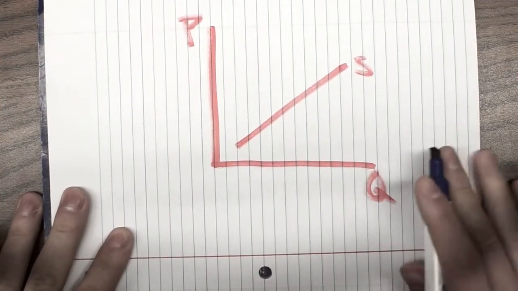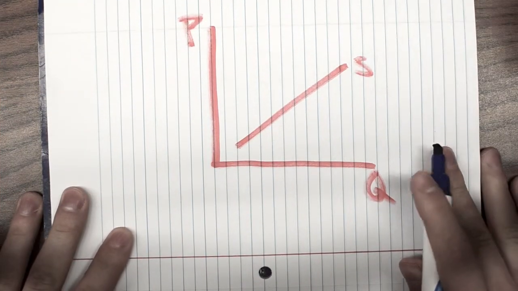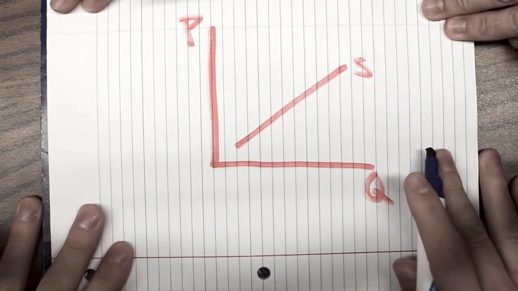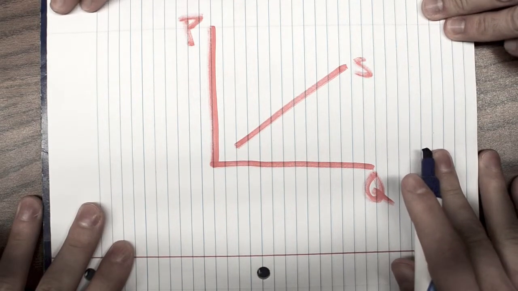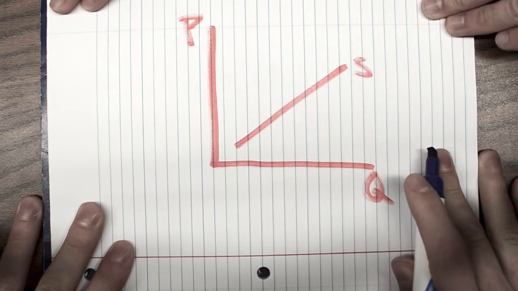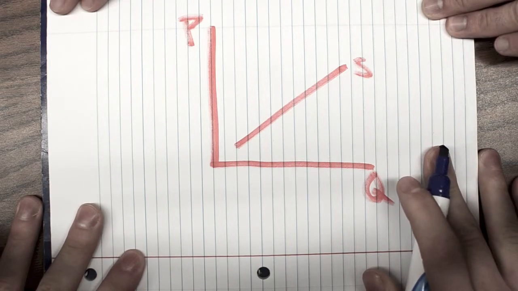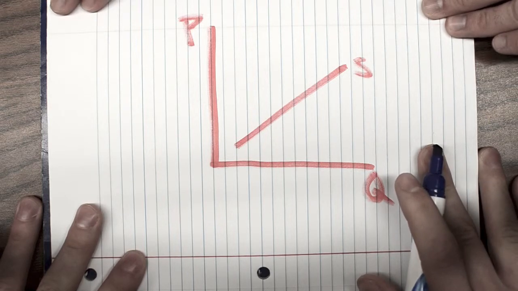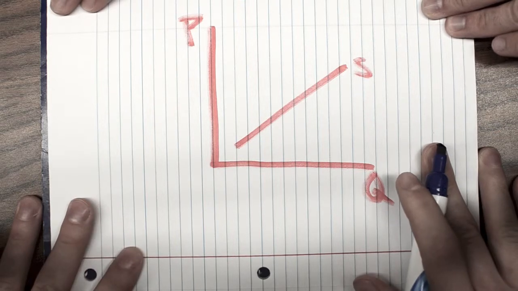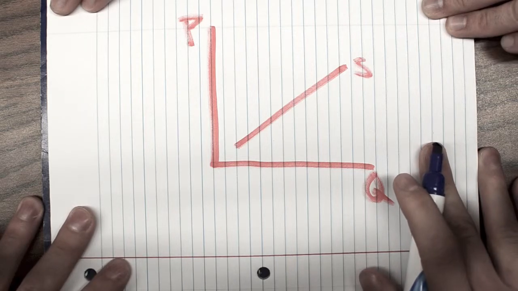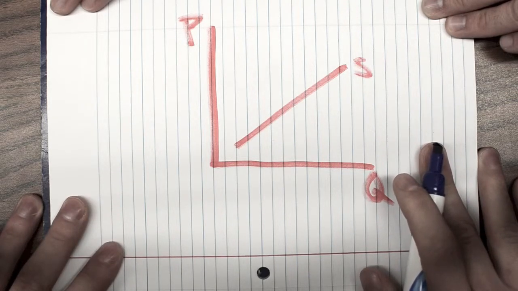So another supply shifter is returns from alternative activities. So if a whole bunch of people decided to buy cows to milk, there would be no more milk being sold in stores, because other people would be producing their own milk, which means that there would be a shift in the supply curve to the left for milk.